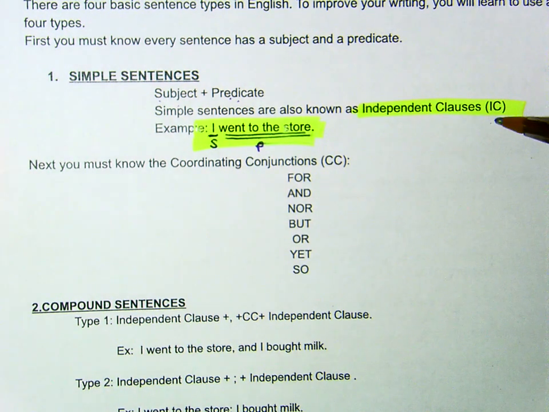An independent clause is independent because it can stand by itself. So keep in mind throughout the school year, anytime you see in your vocabulary exercises part of a sentence that is yellow, that sentence should have a subject and a predicate and be able to stand by itself.